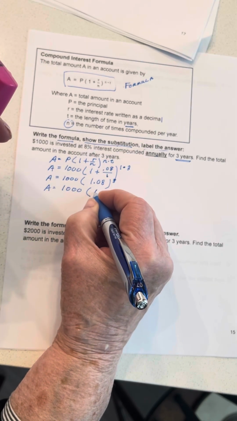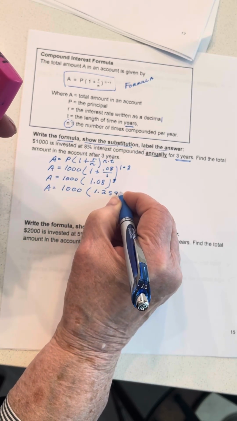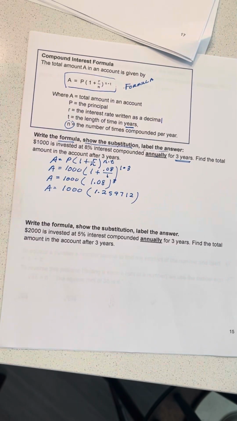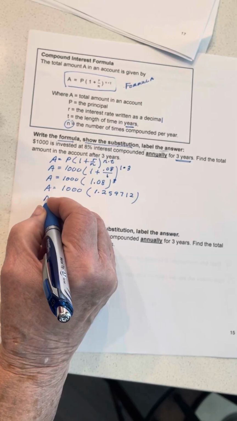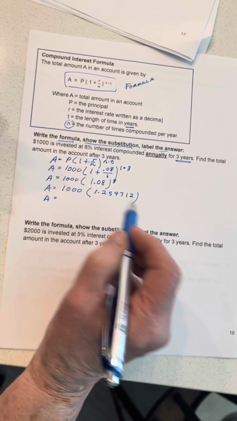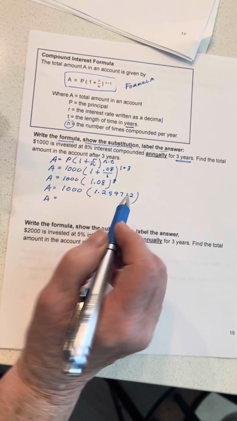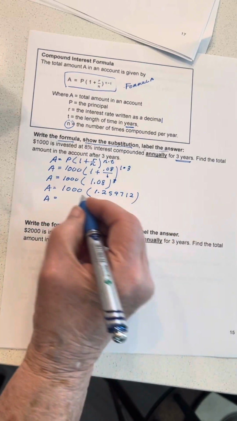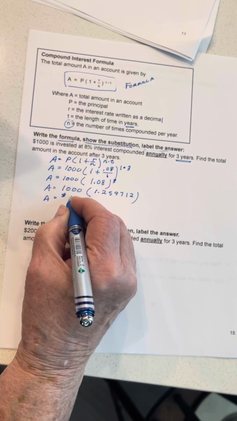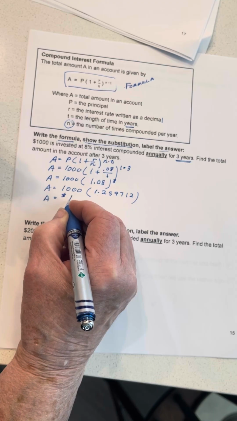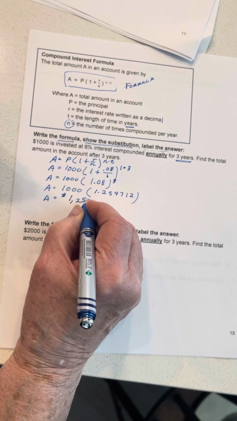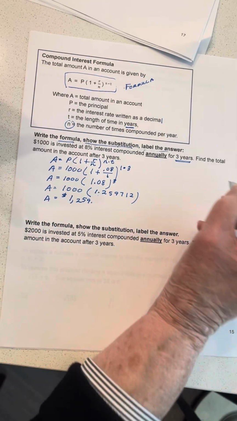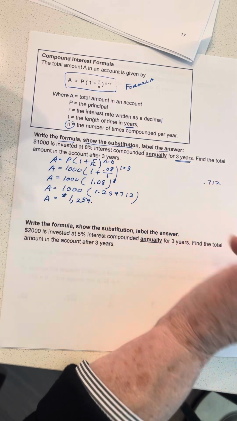And I'm getting this number. I'm just going to leave that in my calculator, and I'm going to multiply by 1,000, which is really just going to move this decimal point 3 places to the left. But I'm going to do it on my calculator just to be sure. So the total amount is 1,259, and I get this on the end.